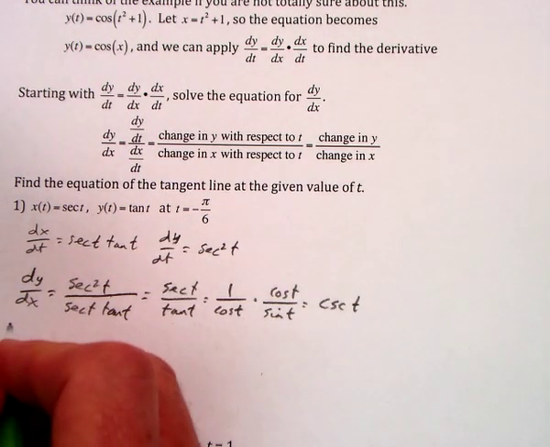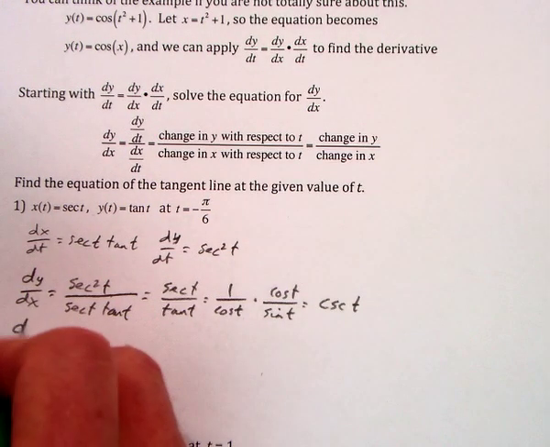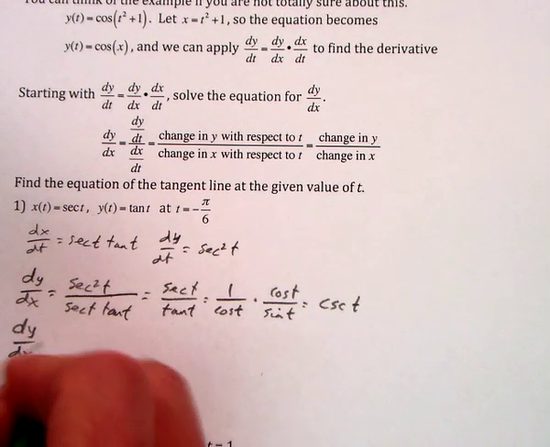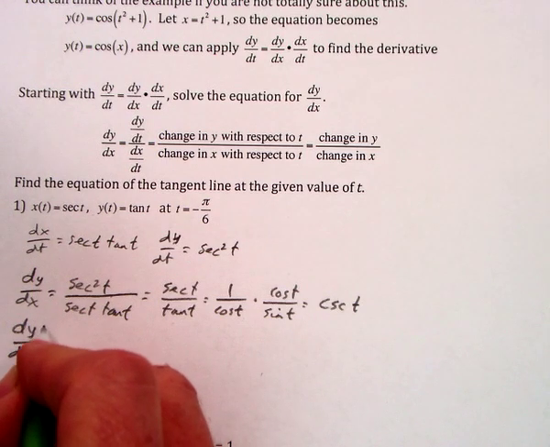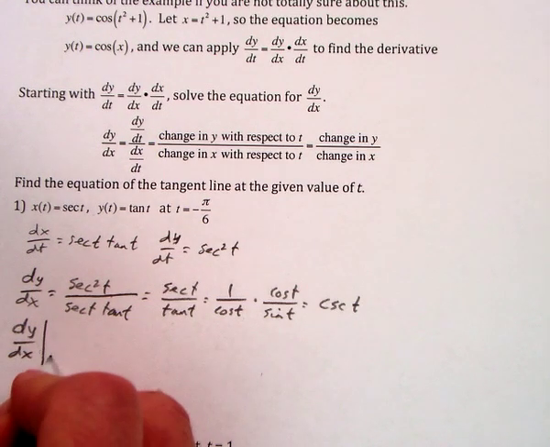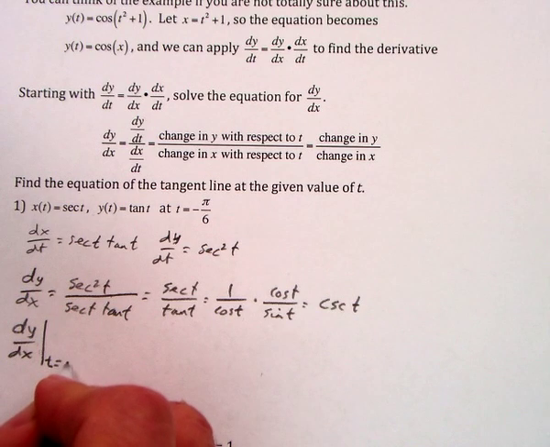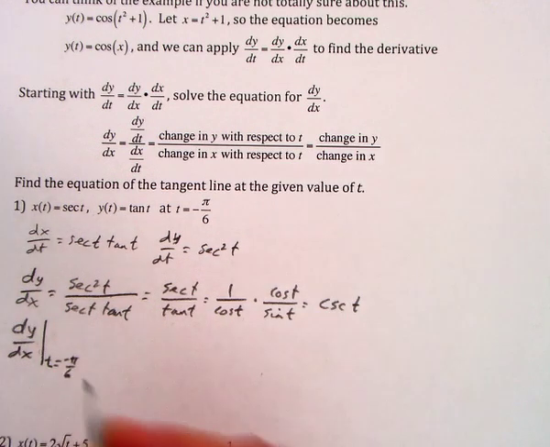Now let's plug in our value. The way we'd write that is dy/dx. We can't say something like y prime because that's not really clear here. We have to evaluate it at t equals negative pi over 6.